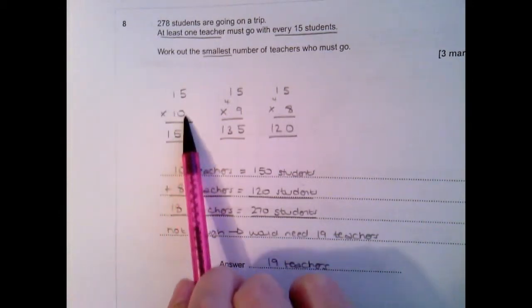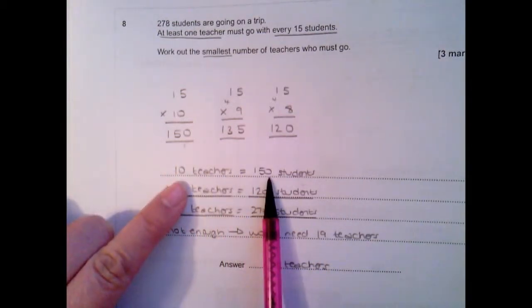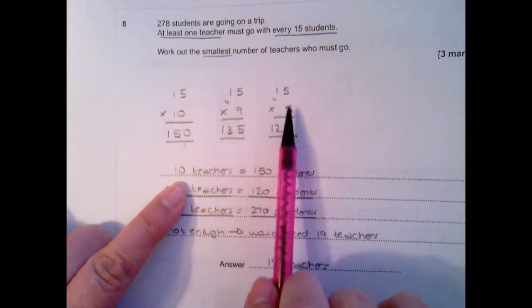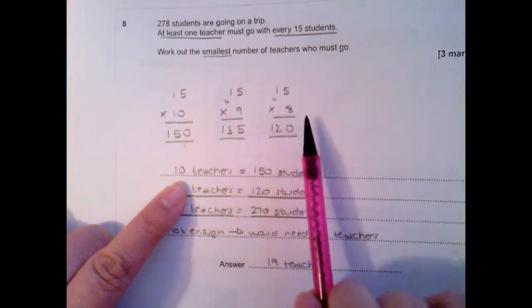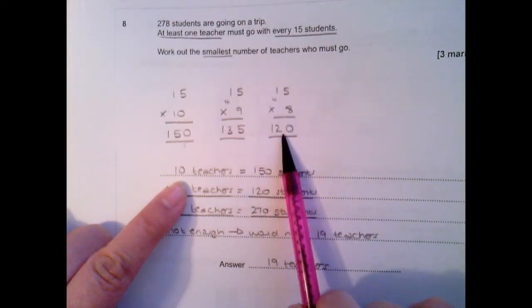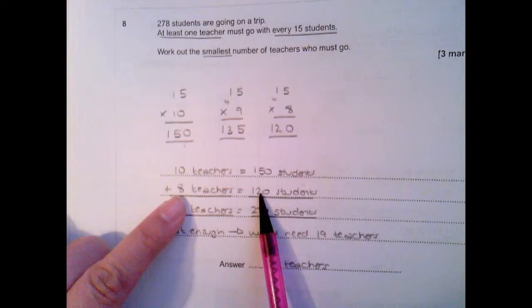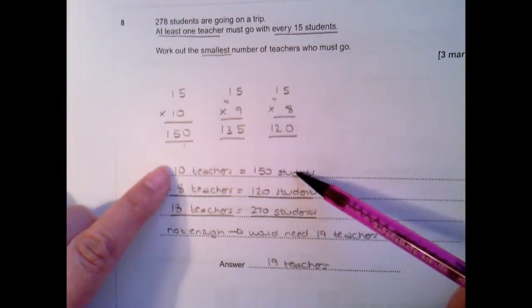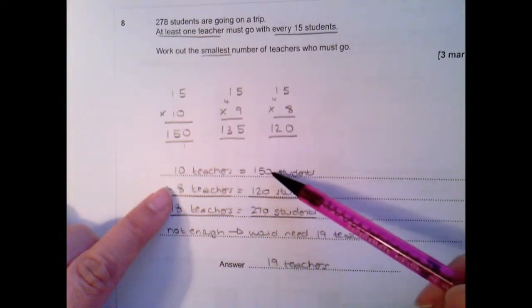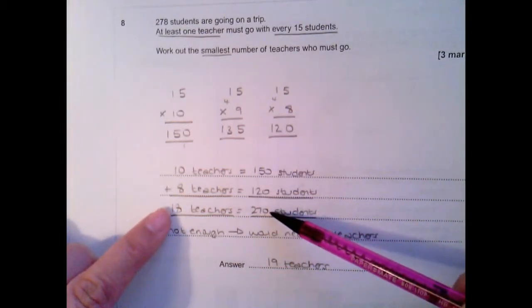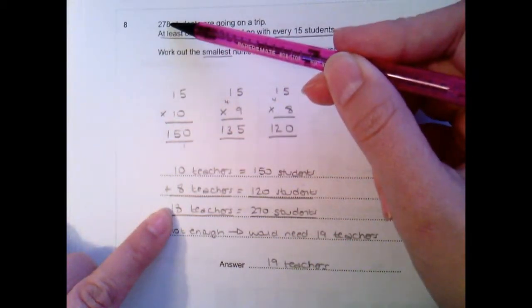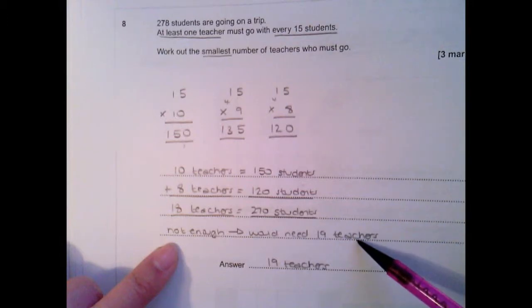So once I knew what it would be if 10 teachers went, so 10 teachers going would be enough for 150 students to go as well, I then did a wee sum to work out what it would be for 9 teachers going and 8 teachers going. So if 8 teachers went, that would be enough for another 120 students to be helped out and covered. So the 10 teachers plus the 8 teachers would be 150 plus 120. That would be enough for 270 students to be allowed to go, which isn't enough because there's 278. So they would need 19 teachers to go.